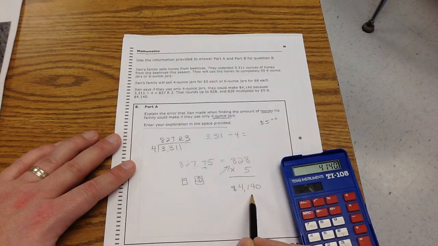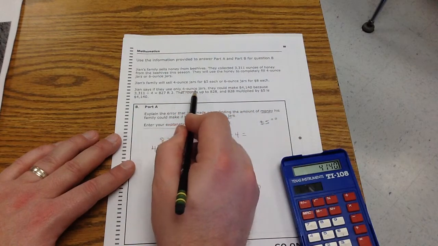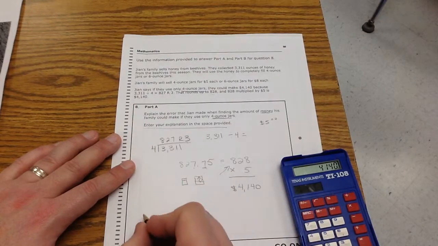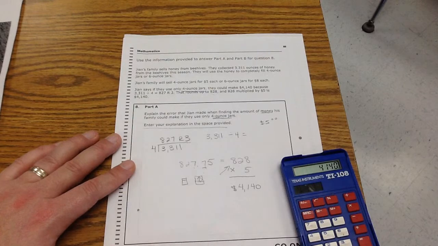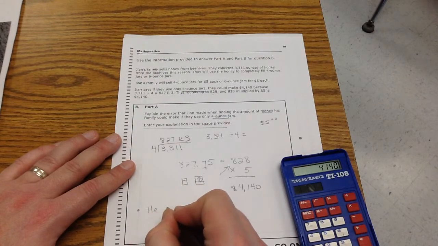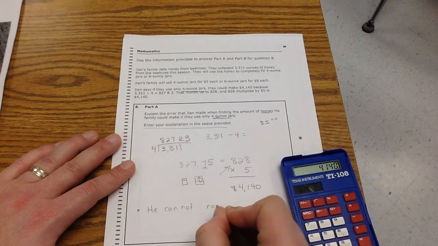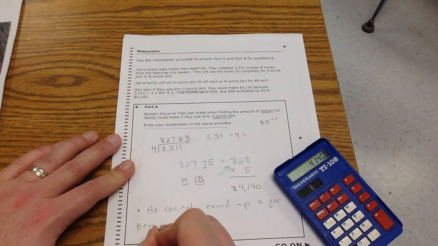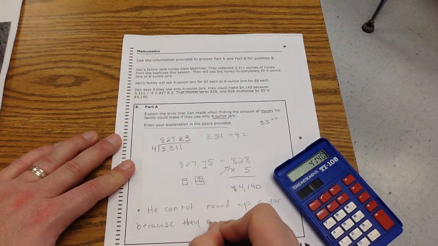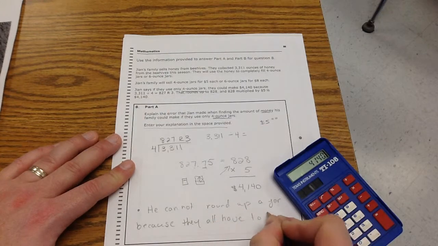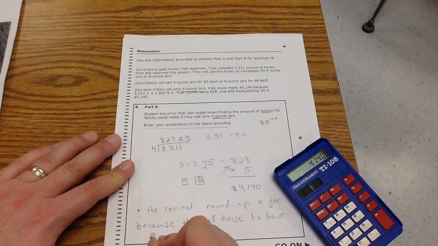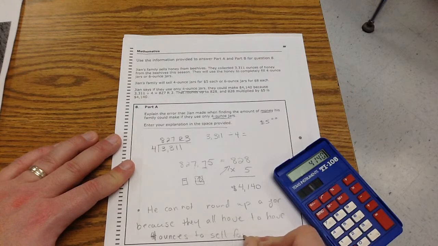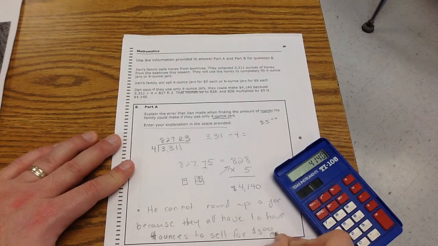So that means that I can't really round up to 828. Even though his math is really, really good, when we're dealing with the fact that you want to fill each jar with 4 ounces, there's not enough ounces to fill that last jar with 4 ounces. So, if I'm going to explain it, I have to write a sentence. He cannot round up a jar because they all have to have 4 ounces to sell for $5 each.